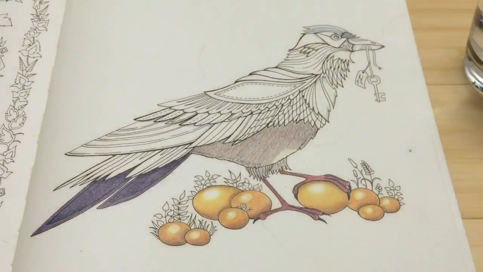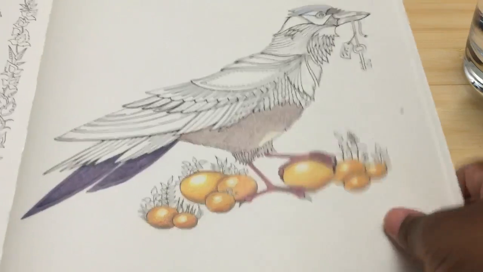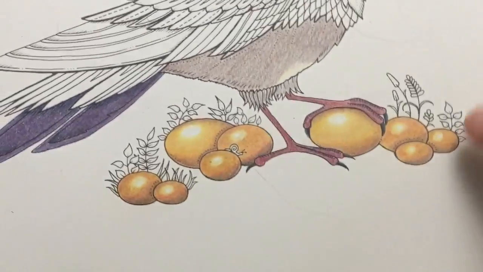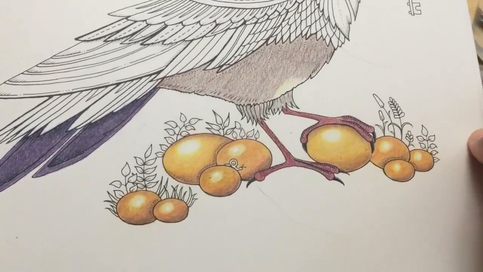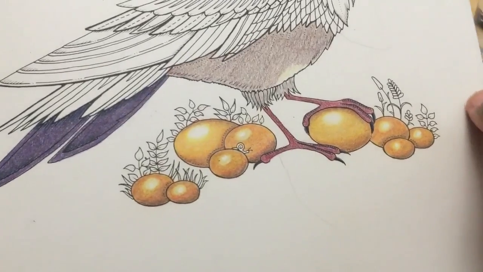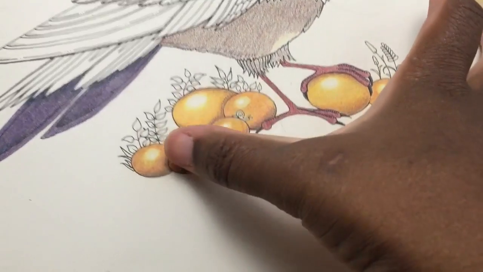So let me give you some examples of some of the things that I've done with shading. I'm by no means an expert and I'm not particularly good, but I still wanted to show you this so that you can see some of the things that I've learned. So I've done this here.